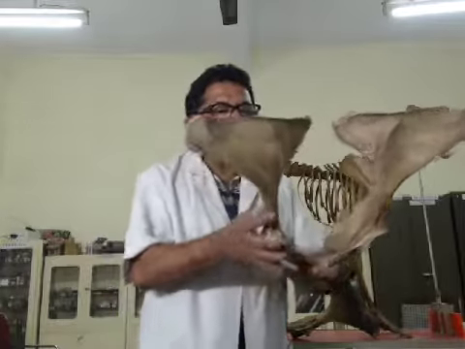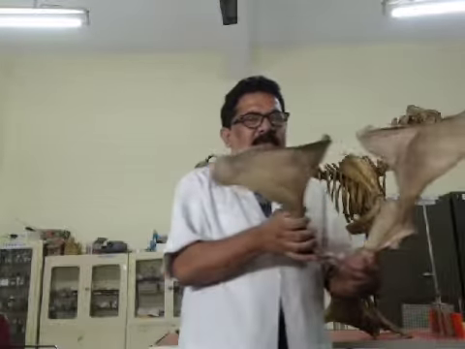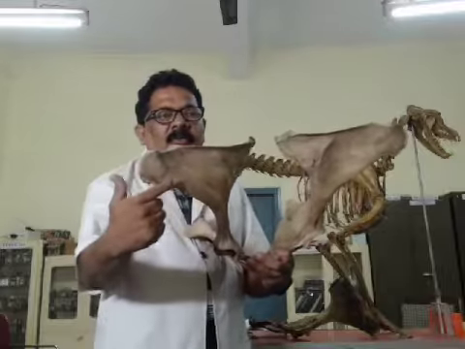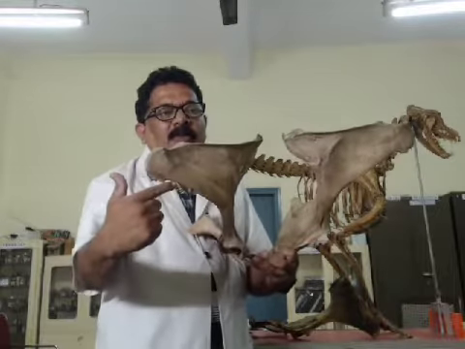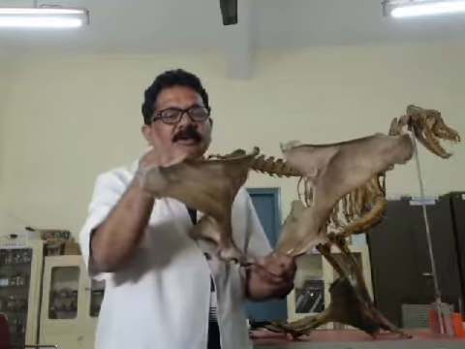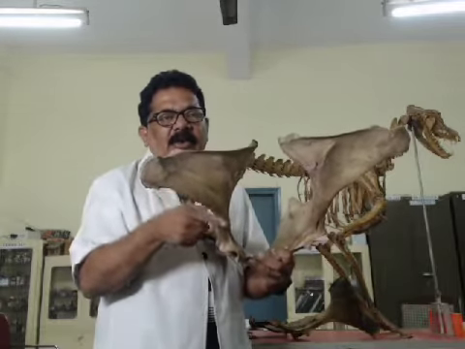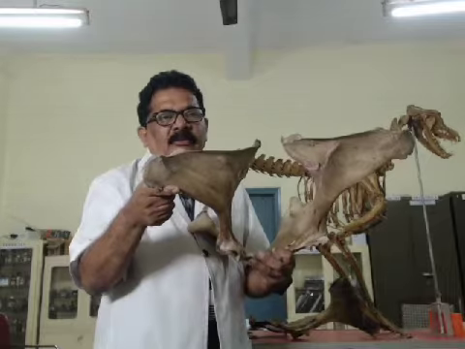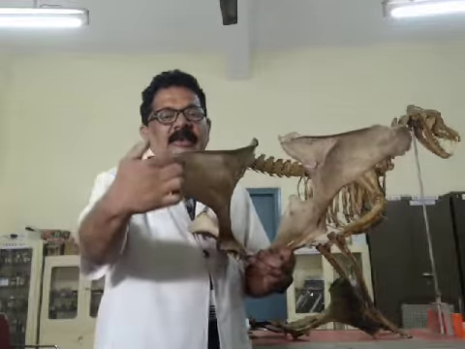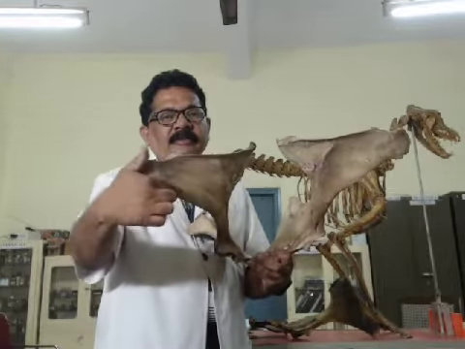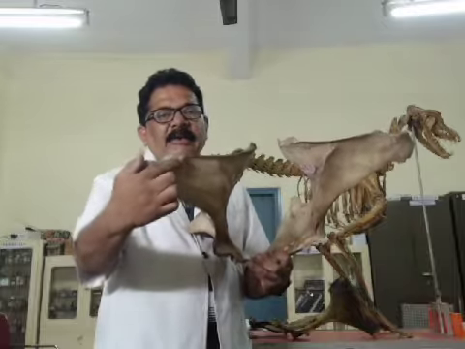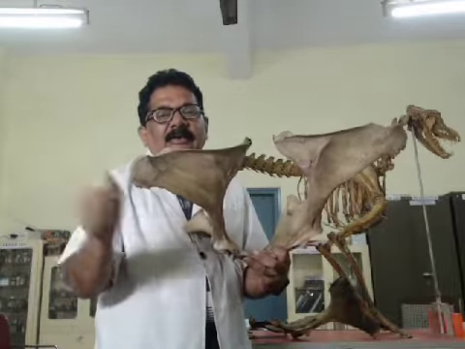Now the angles. This angle is formed by which two borders? One is this, the dorsal or cranial border. The other is the lateral border. And here there is an angle. This angle is named the lateral angle.